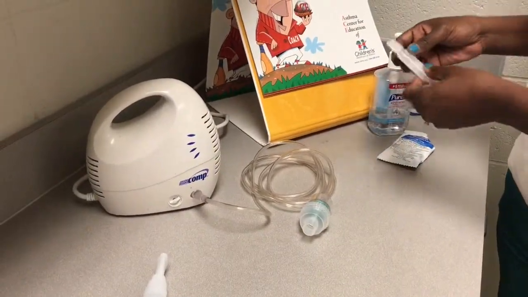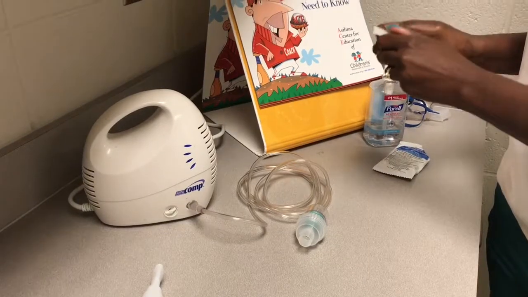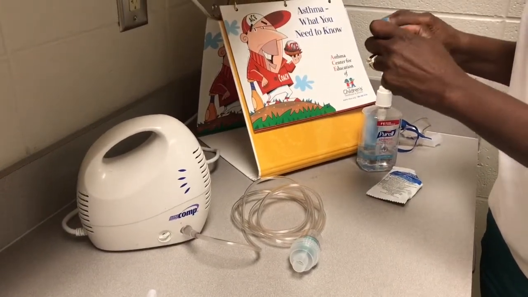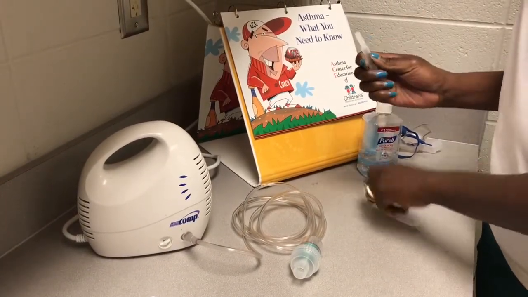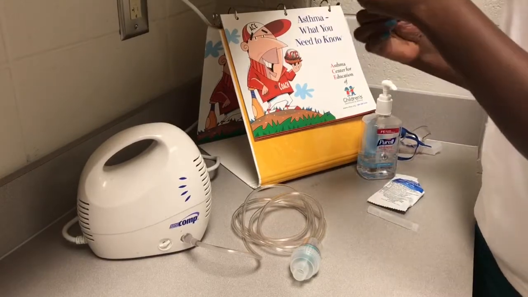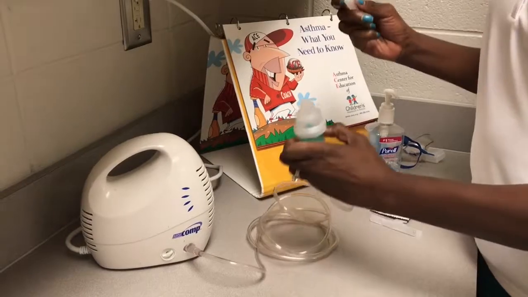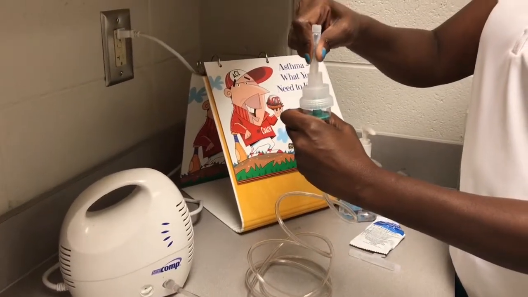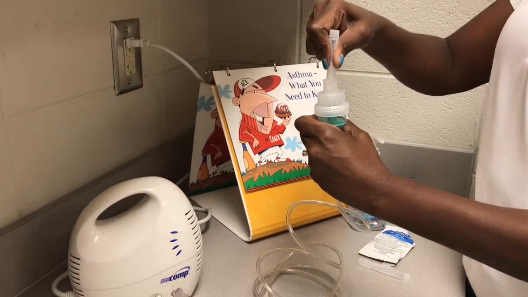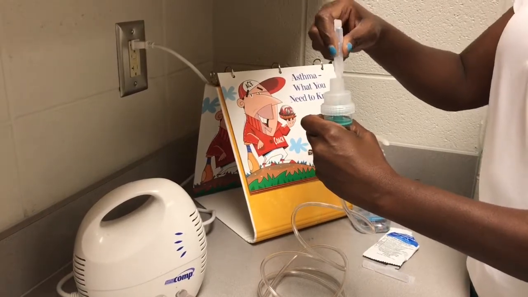Once tubing is connected, it is now time to prepare the medication for administration. Albuterol comes in a plastic vial. The top is twisted and removed, and the medication can then be inserted into the top of your dispenser by squeezing the vial. Make sure the vial is emptied completely.